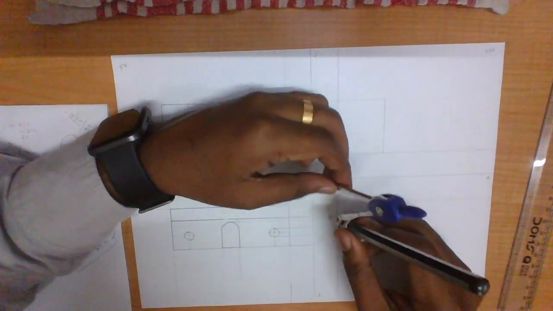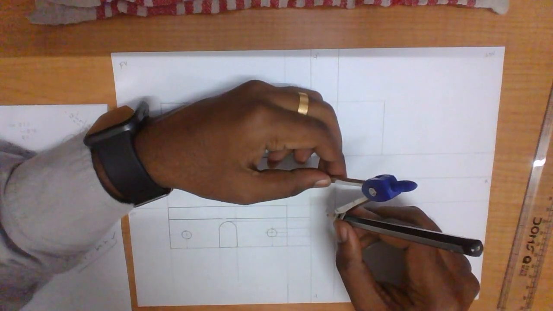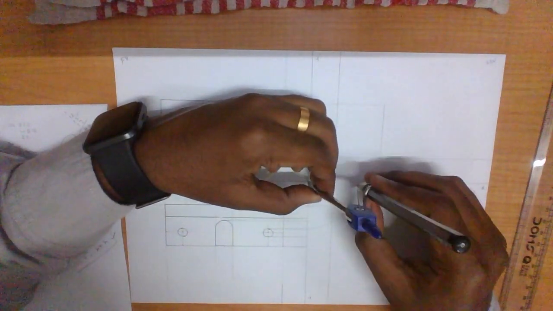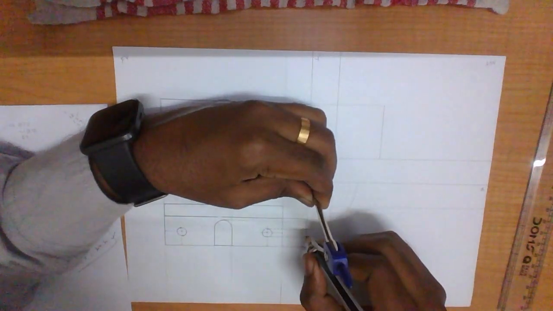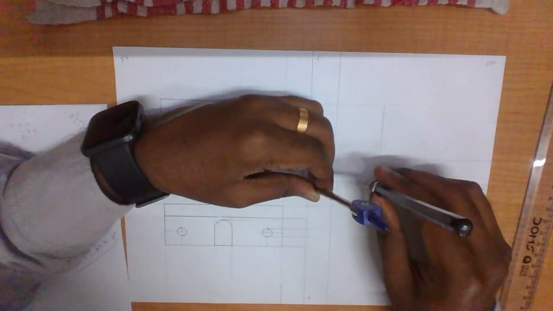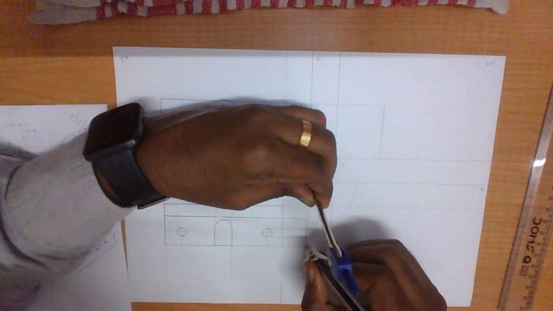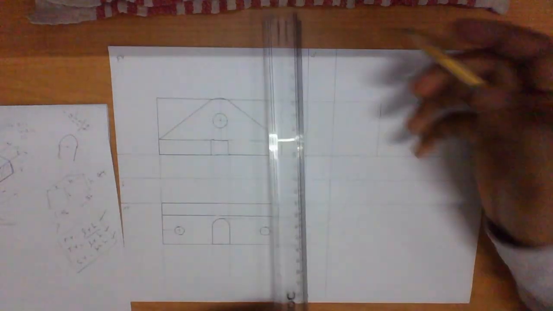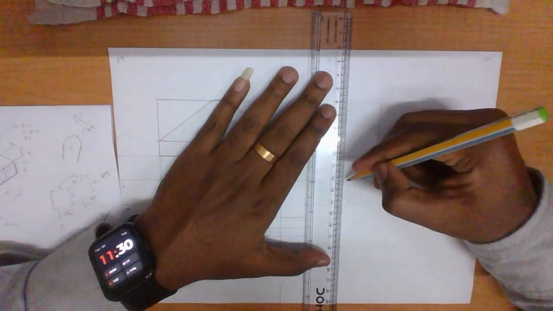Similarly, from this center, I will take the next point to XY line, the next point to XY line, the final point to XY line. Okay. Now everything should be in a straight line.